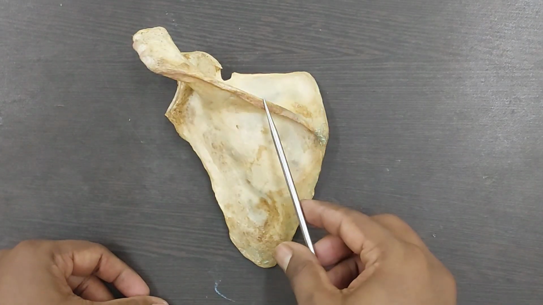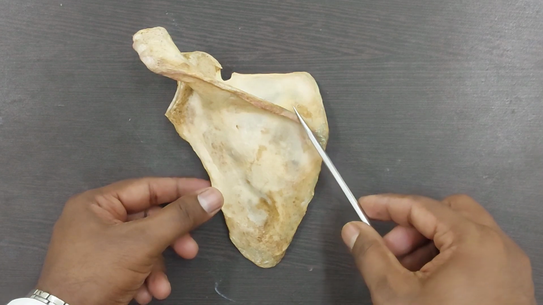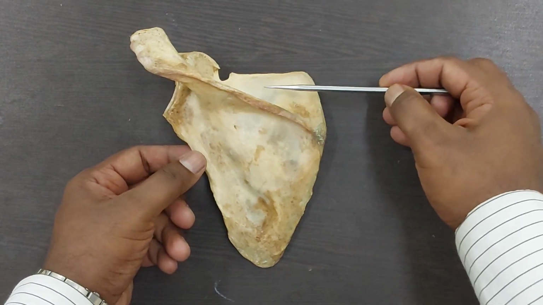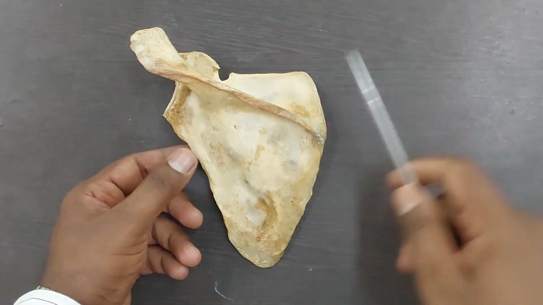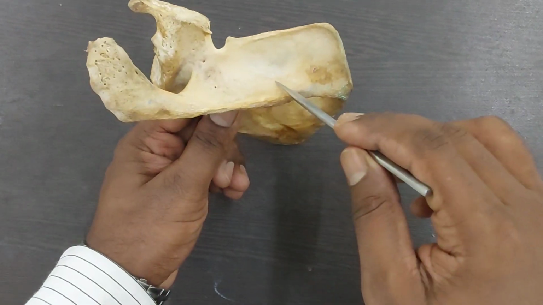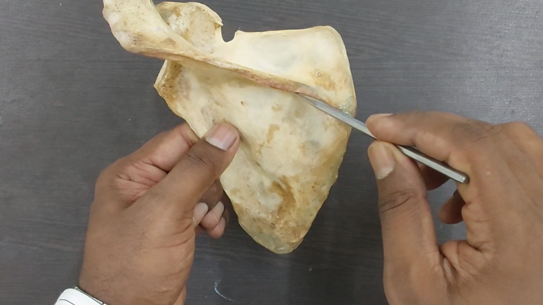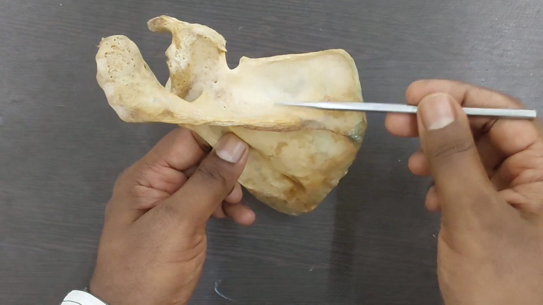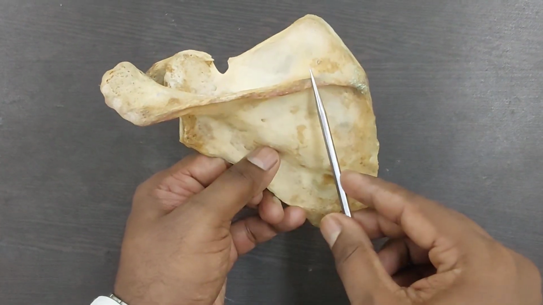Now let us see the details of the spinous process. The spinous process is attached on the dorsal aspect of the scapula, which divides the dorsal surface into the supraspinous fossa and infraspinous fossa. The spine has two surfaces, a superior surface and an inferior surface, and it has three borders: anterior border, posterior border, and lateral border. The anterior border is fused with the dorsal surface of the scapula and the posterior border is prominent.